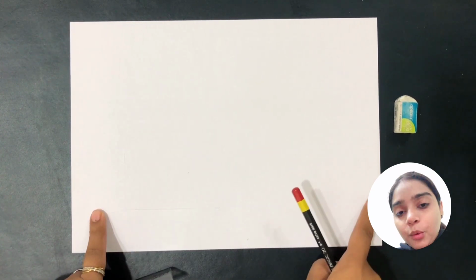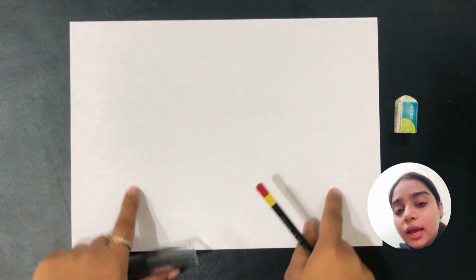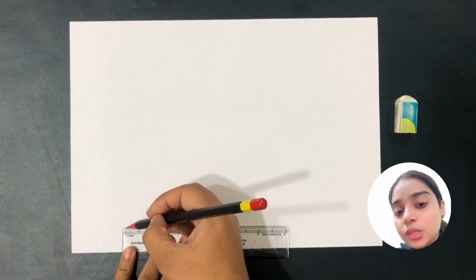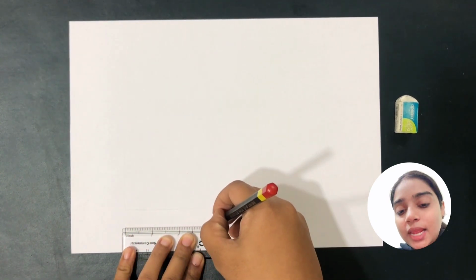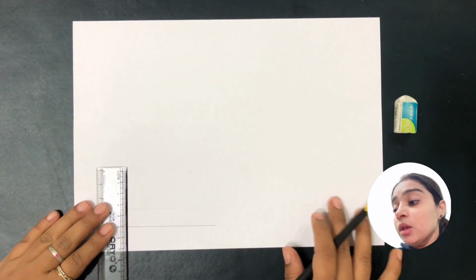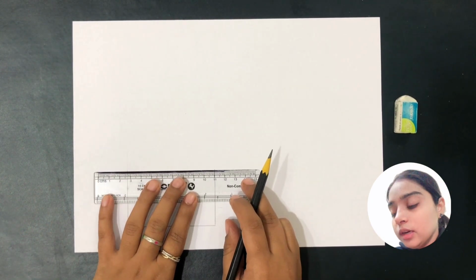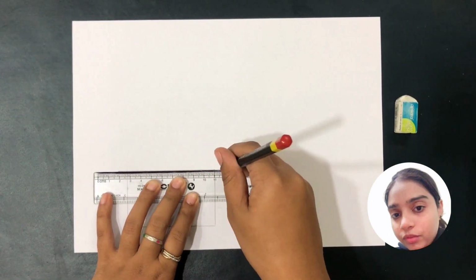So in this part I am going to draw the house, and we are going to use this much area for the house. We are going to use the basic elements like lines and shapes. First of all I am drawing a rectangle, a small rectangle over here. It will be the front of the house.